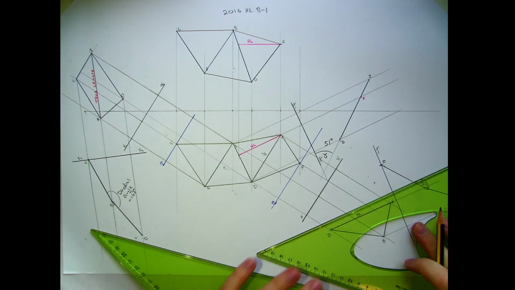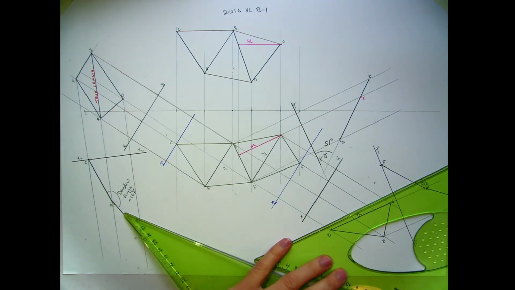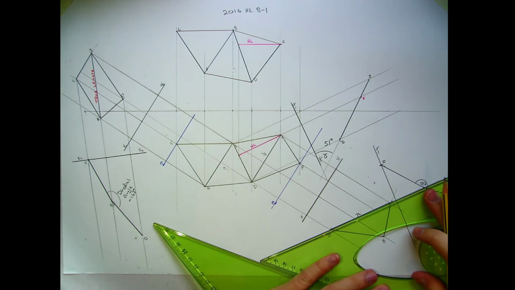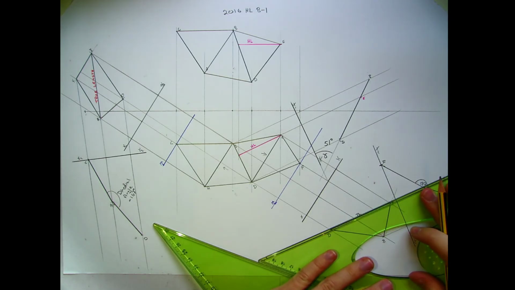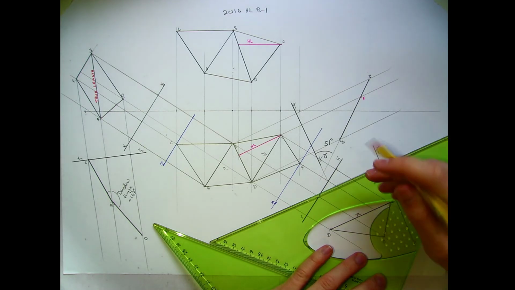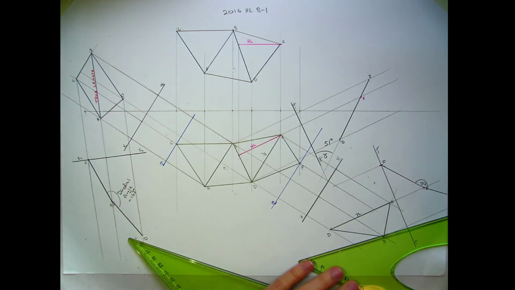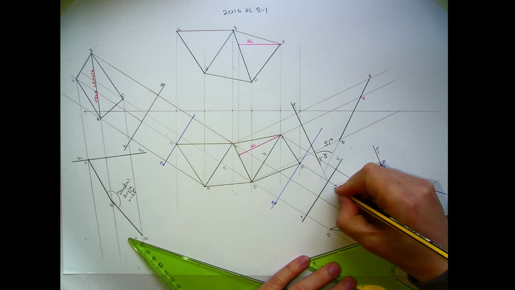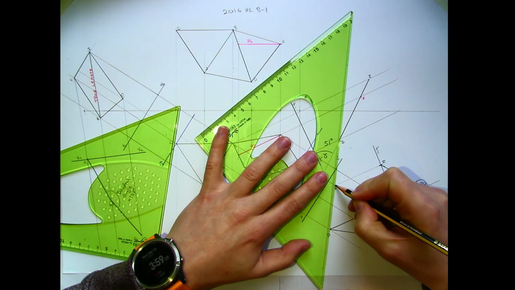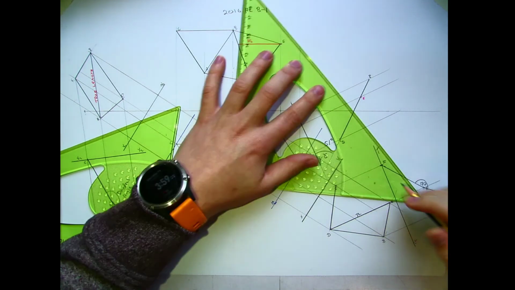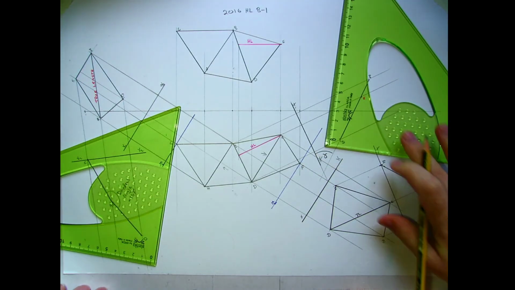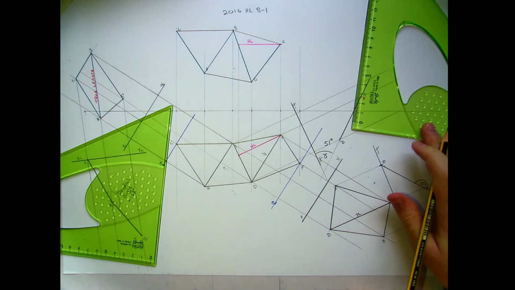If I project my lines back into the auxiliary elevation, that's going to intersect the line F here. So this gives me point F. That's where they intersect each other. I can take that line back to here, and then that's almost the question complete.